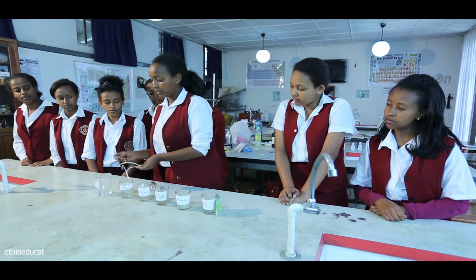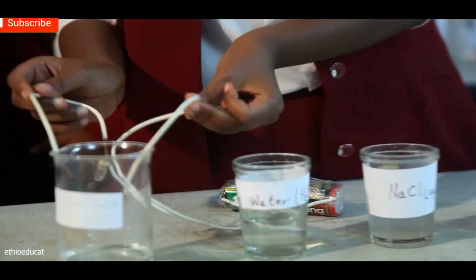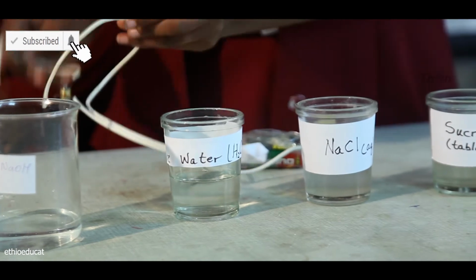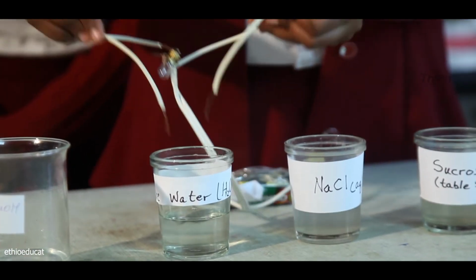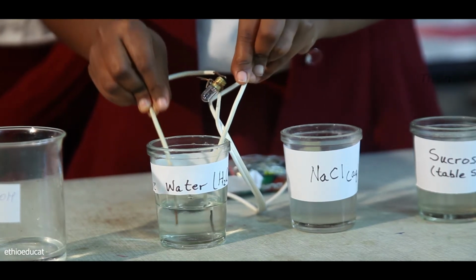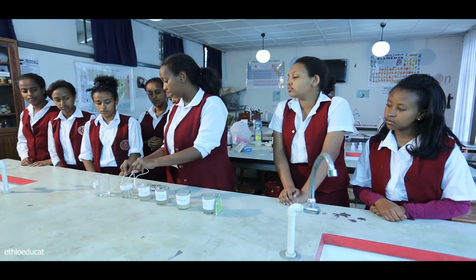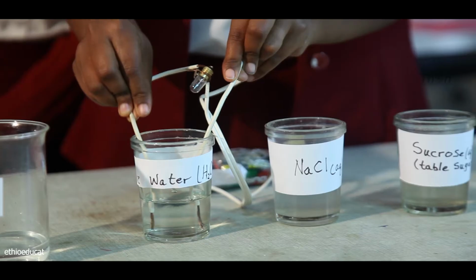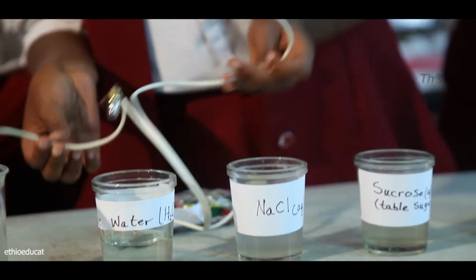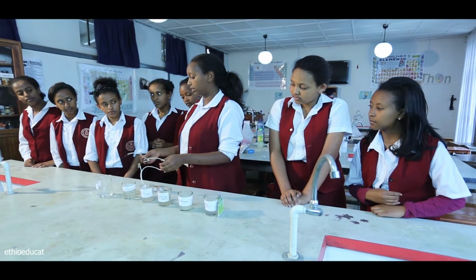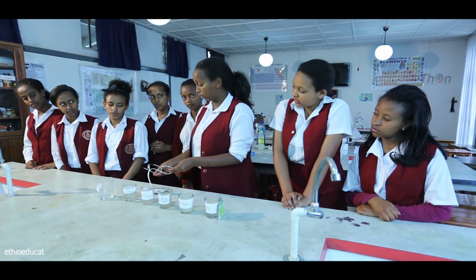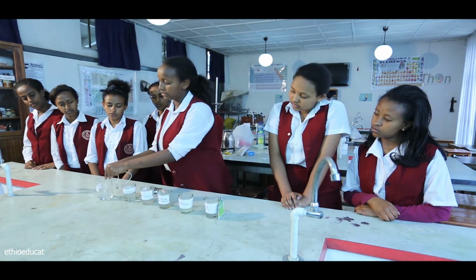Before we insert, we have to rinse it just to clean it. This is the water we'll be using to clean our apparatus. So let's insert it into the water and see if the bulb lights. Are you seeing any light coming from the bulb? No. Okay. So that means that water is not an ionic bonded compound. It's actually a molecule. That means it's made by covalent bond. So I'll rinse the apparatus again.